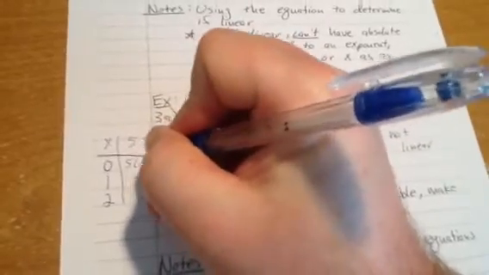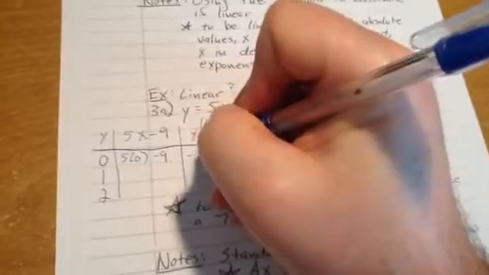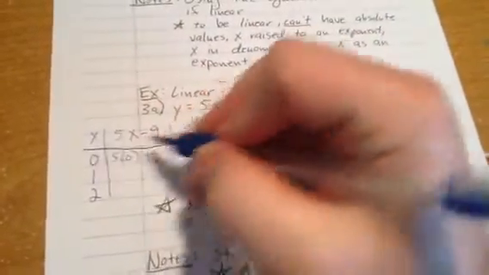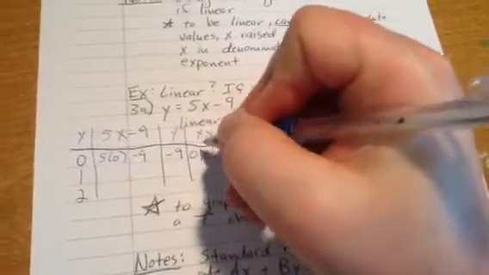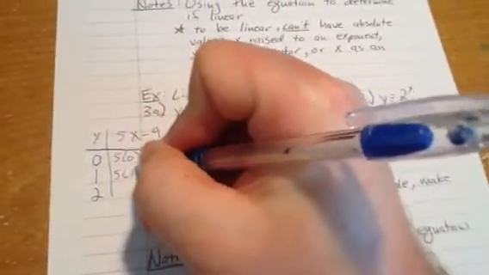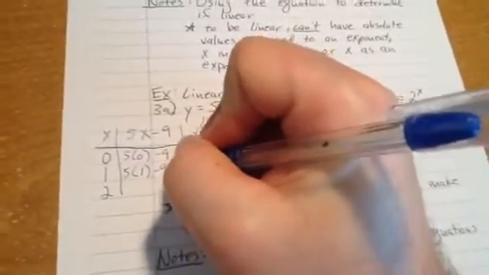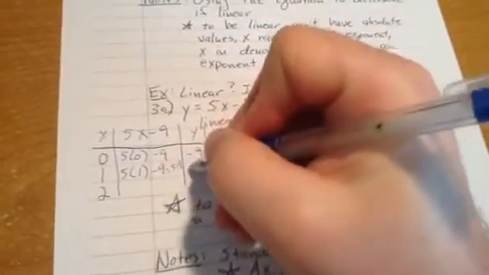So if I plug in 0 for x, I get 5 times 0 minus 9, and that would be 0 minus 9, which is -9. So my ordered pair is 0, -9. So I'm going to put that here, 0, -9. It's my ordered pair. If I plug in 1, I get 5 times 1 minus 9. Well, that's 5 minus 9, which is -4.